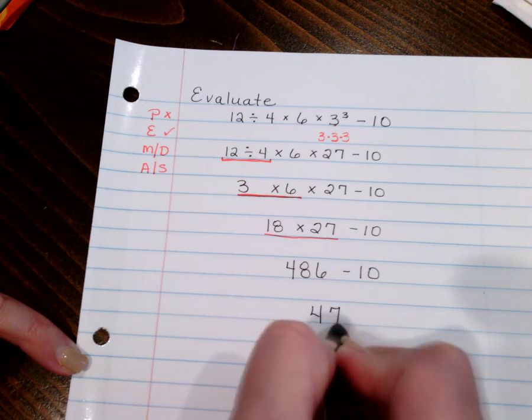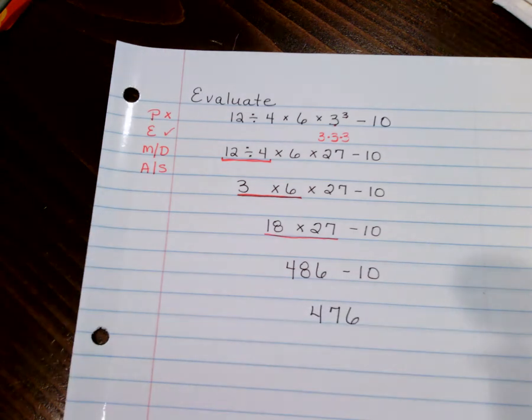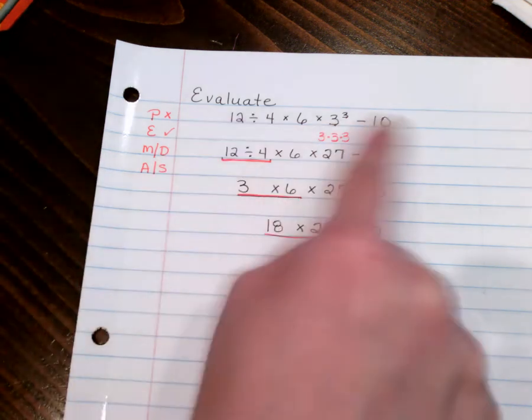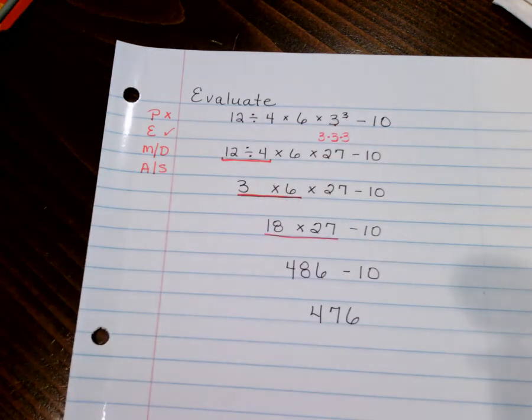So I get 476. Now, I'm hoping that you do use the Desmos graphing calculator to check this out. I'm going to link it below in the description so that you can access it. Type in the expression just as is, and we'll give you a value so you can check your answer.